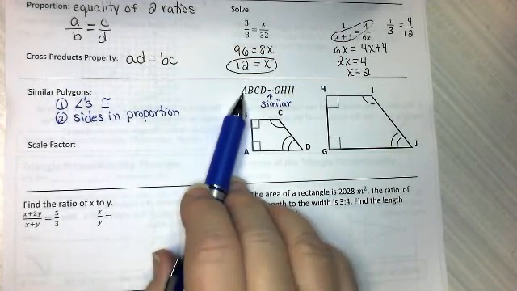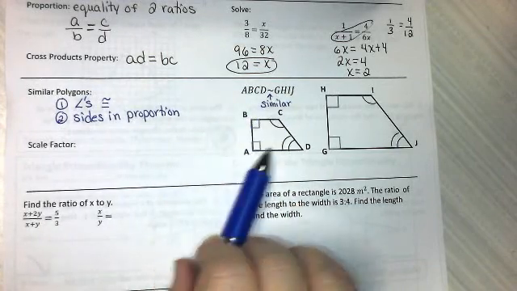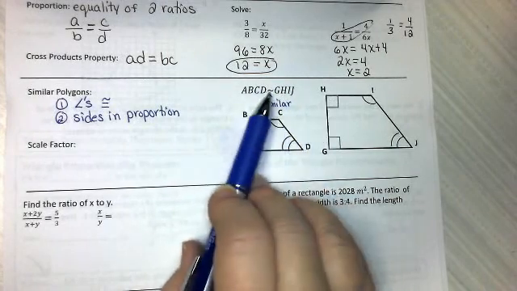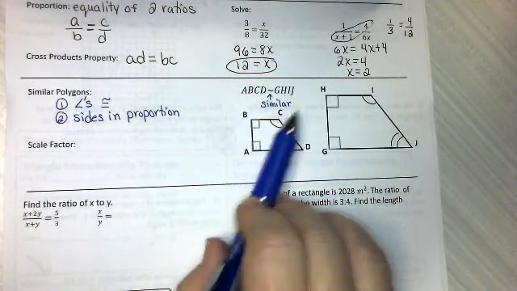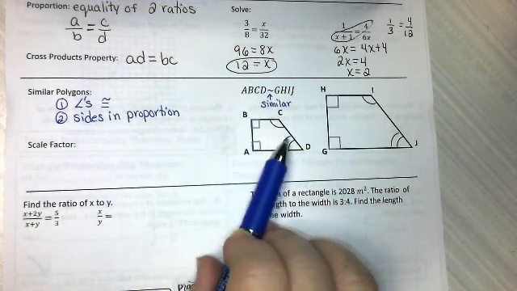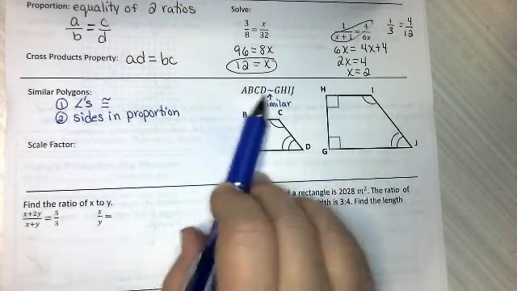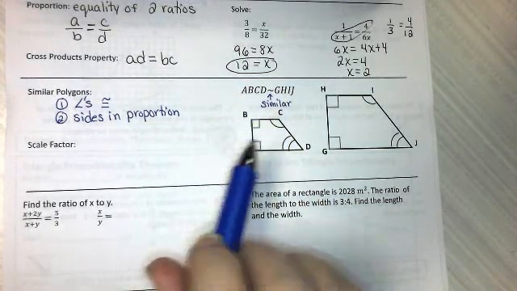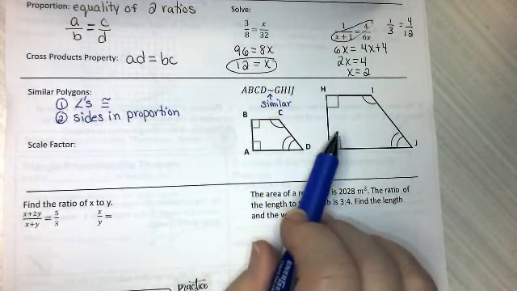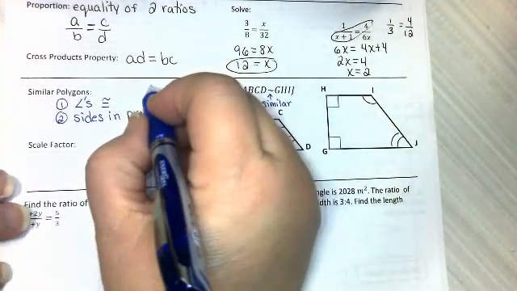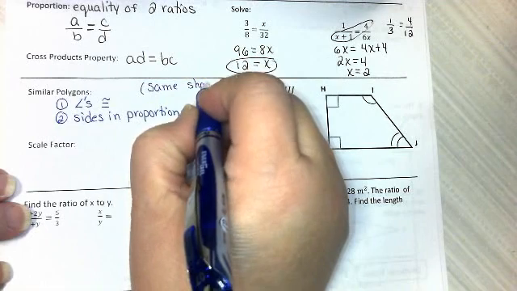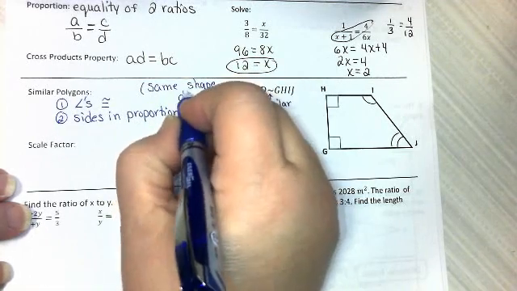So what that means is angle A is congruent to angle G. Angle B is congruent to angle H. Angle C is congruent to angle I. And angle D is congruent to angle J. The order of the letters is very important. It tells us what corresponds to what. So all of the angles are congruent. It's the same shape, but they're different sizes because the sides are in proportion.